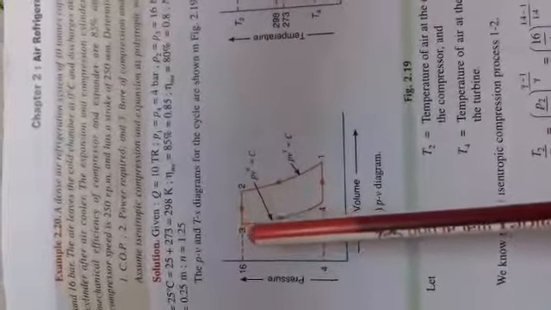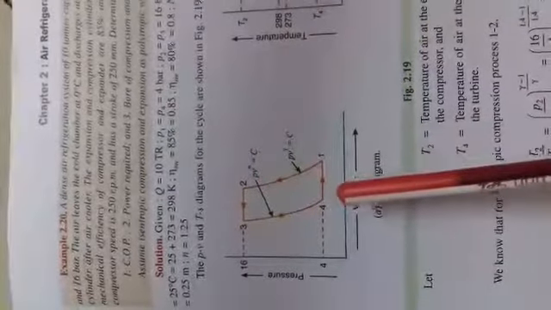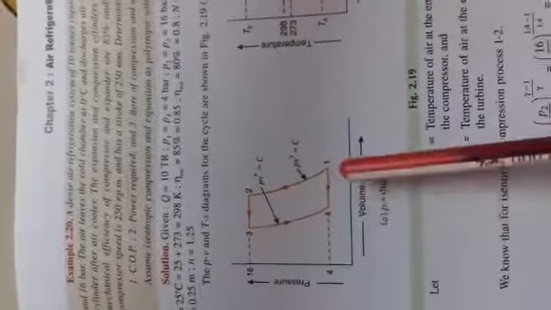PV diagram: 1 to 2 isentropic compression, 2 to 3 condensation, 3 to 4 expansion in the expansion turbine, and that is polytropic process, PV raised to power n is equal to constant, and 4 to 1 is in the cabin, that is cooling effect. It is shown on the TS diagram as well. 1 to 2 isentropic compression, 2 to 3 condensation, 3 to 4 expansion in the expansion turbine, and 4 to 1 cooling in the cabin.